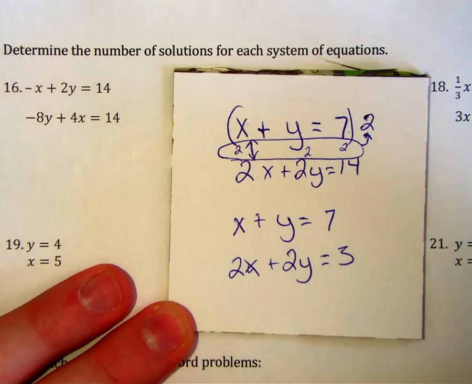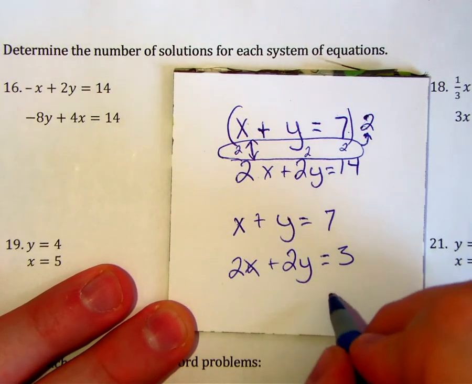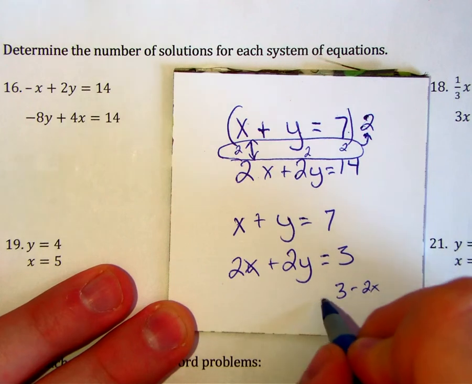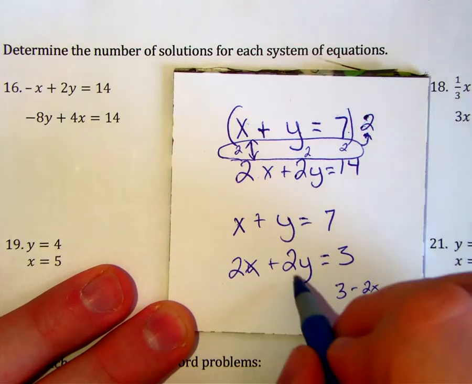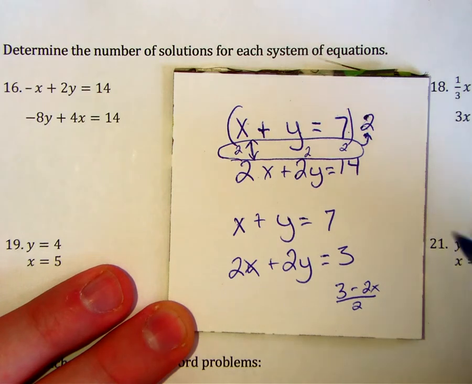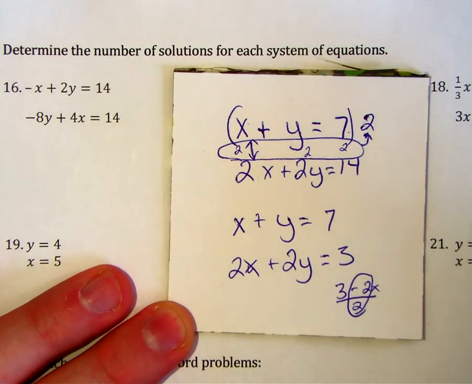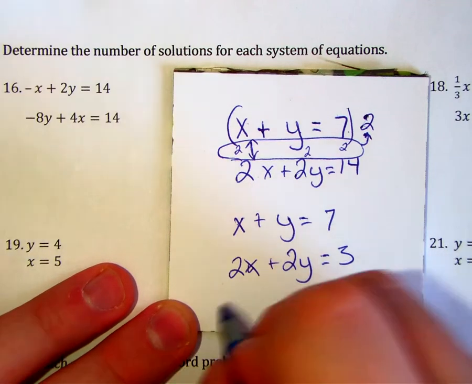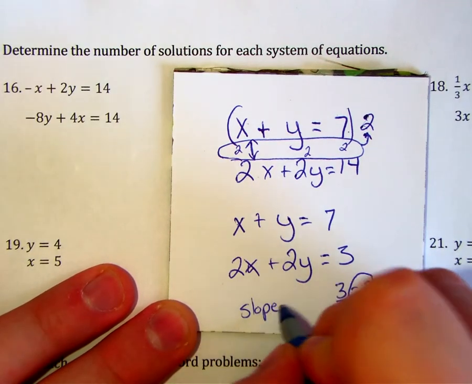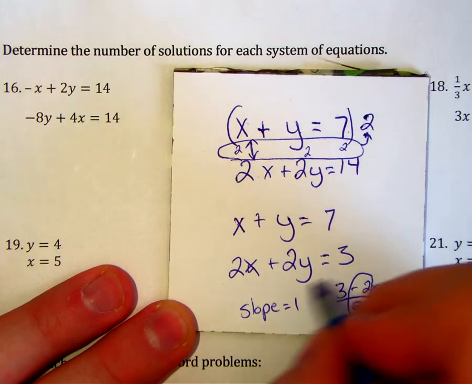Now, remember when we put this in y equals form, I subtract 2x from both sides, so that will give me 3 minus 2x, and then I divide by 2. What I really want us to see here is that the slope is negative 2 over 2, which is 1. Sorry, negative 1.